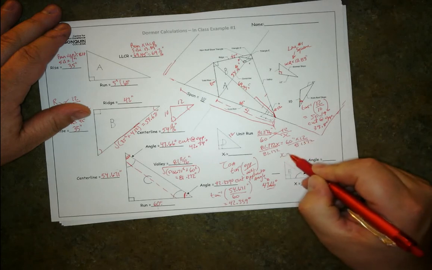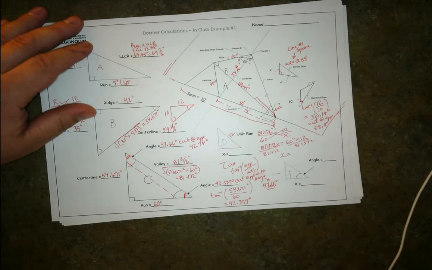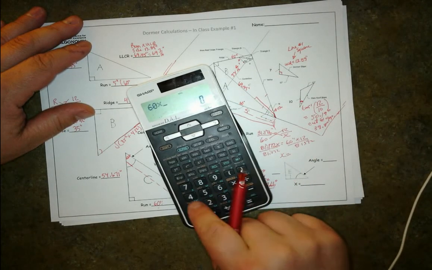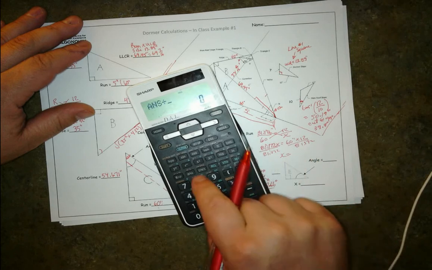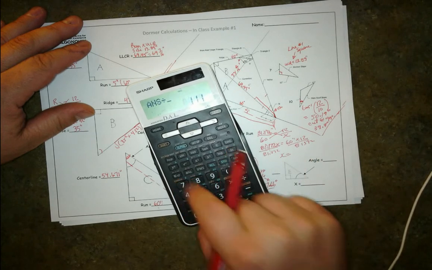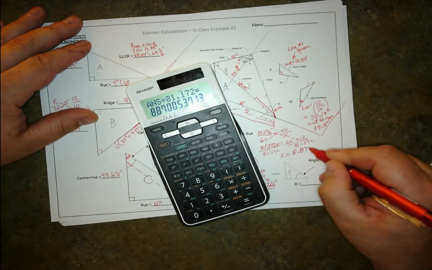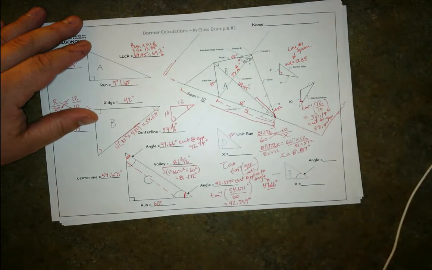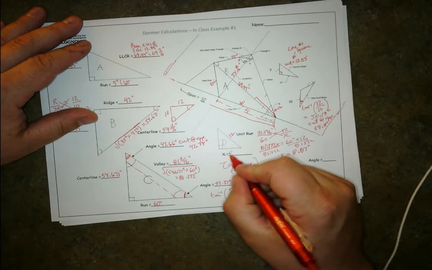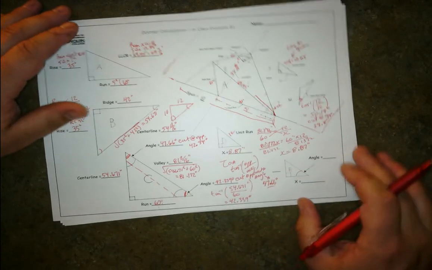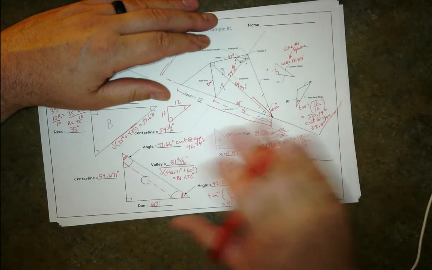Then that leaves me with x by itself because that's canceled out. So I basically go 60 times 12 divided by 81.172. That gives me x as 8.87 inches. Okay, so x here at the bottom is 8.87 inches. I'm going to leave that in decimal because most of this stuff is for calculations.